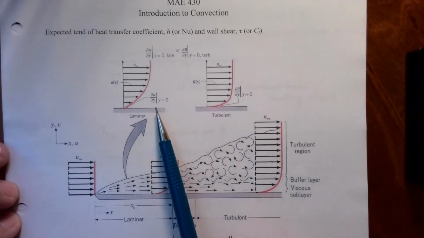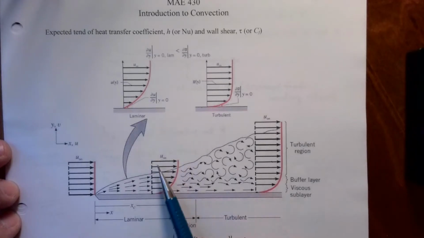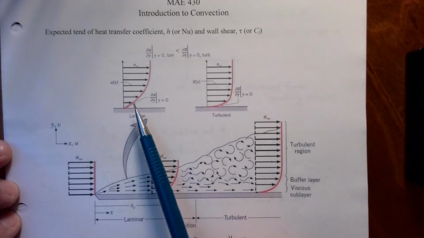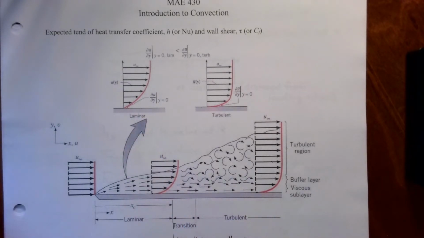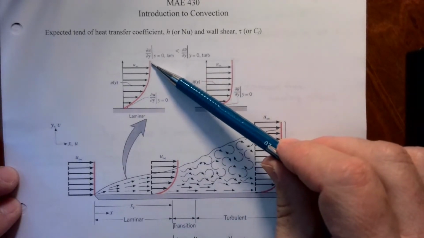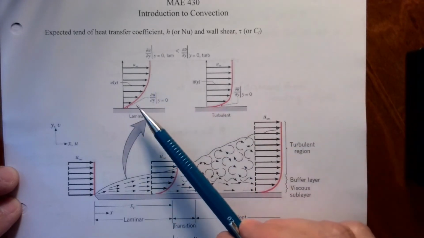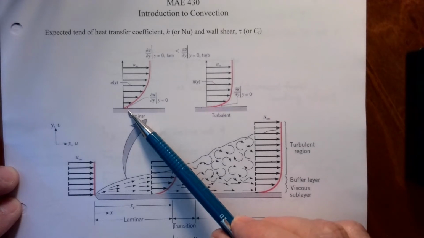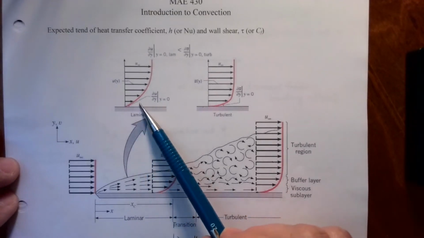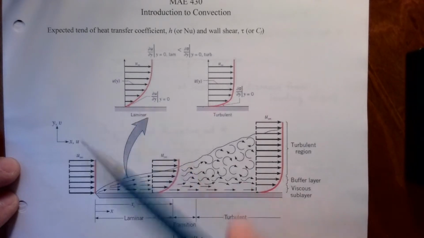And in both cases, the shear stress decreases as the boundary layer grows. Because the boundary layer grows, this gradient is expected to decrease. To talk about the heat transfer coefficient, we can just imagine this as the temperature profile. The temperature profile might look something like this. The gradient at the surface, right, is going to dictate H. H is going to be proportional to that gradient. So the larger the gradient, the larger H will be. So the conclusions we just made for shear stress, we can make the exact same conclusions for H.